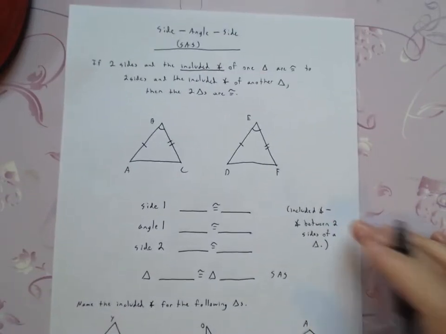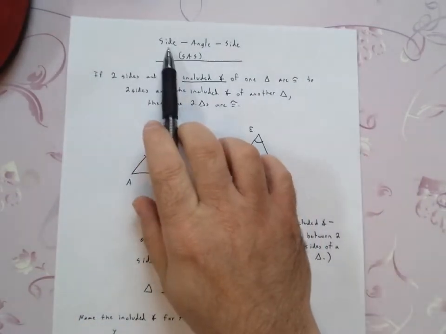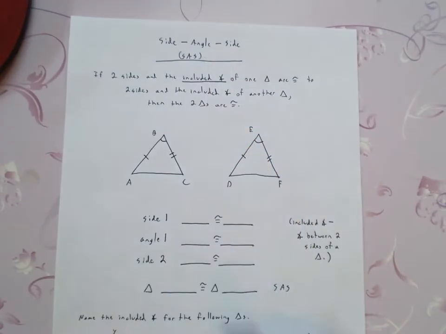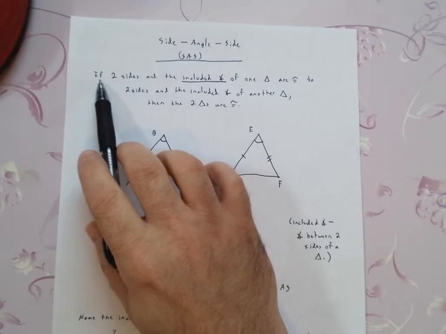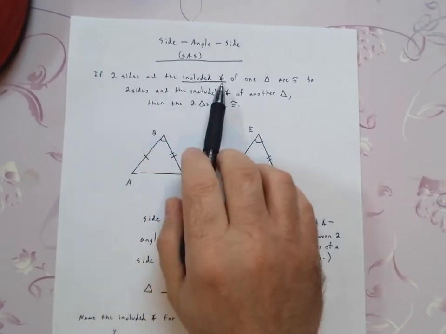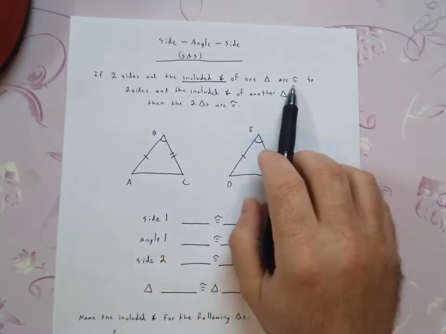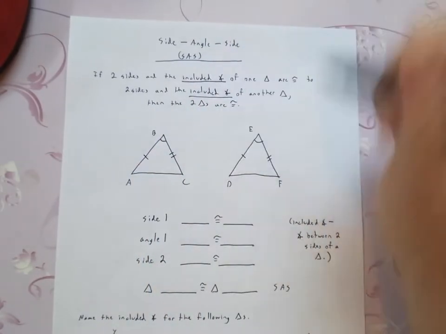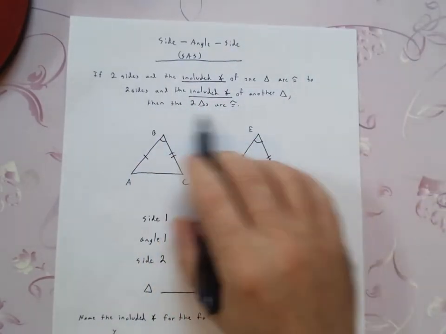All right, so we're back on to our next one. This time we've got side, angle, side, or we like to call it SAS. What this is talking about, it says if two sides and the included angle of one triangle are congruent to two sides and the included angle of another triangle, then the two triangles are congruent.